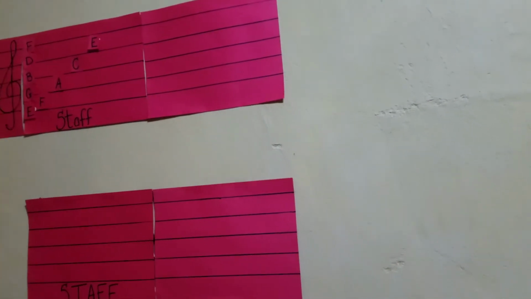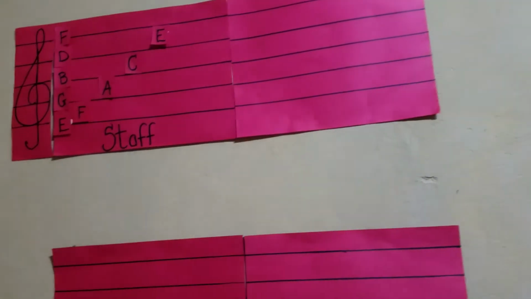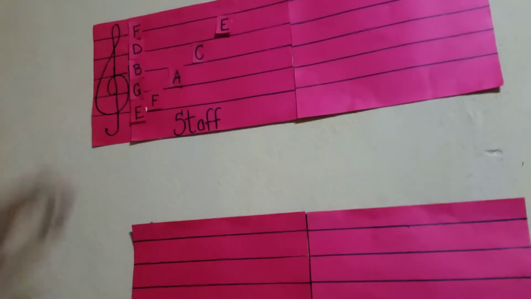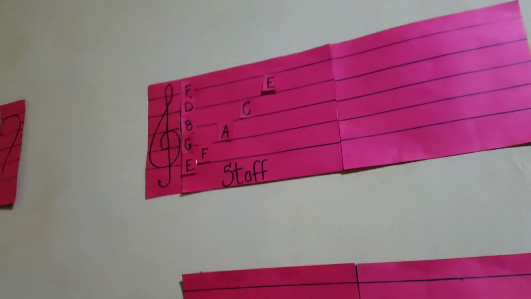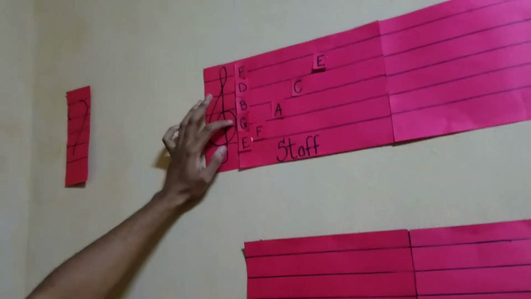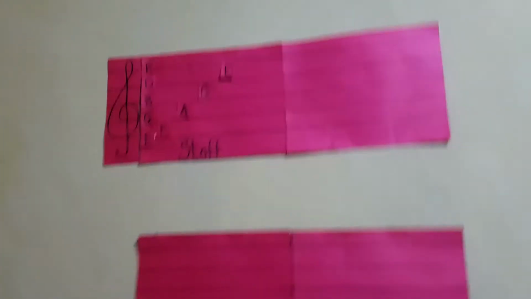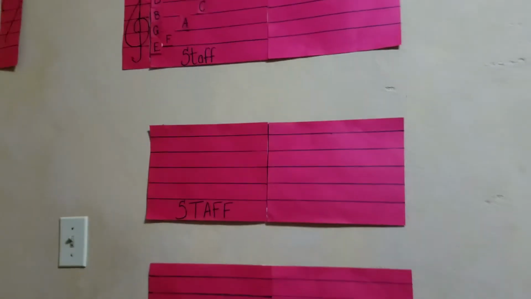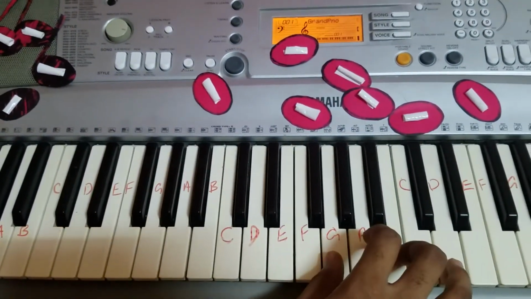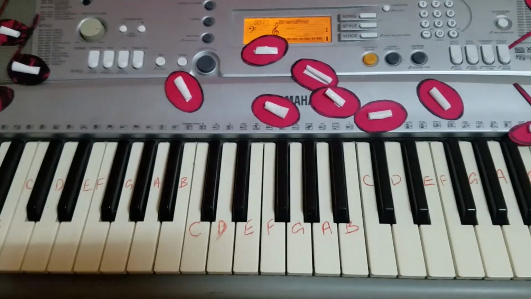And if you look closely at it, it shows that on the lines specifically is E, G, B, D, and F. And we are able to remember that by using a simple phrase: every good boy does fine. E for every, G for good, B for boy, D for does, and F for fine. So that's what those lines make. Every good boy does fine. And if we play that on our piano, it would be... every good boy does fine.